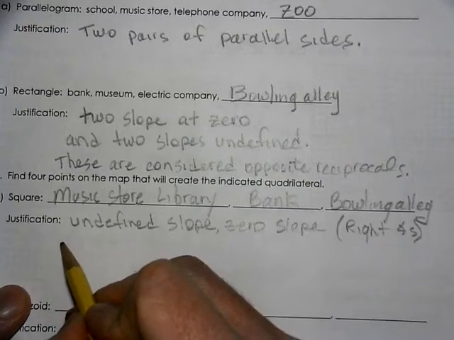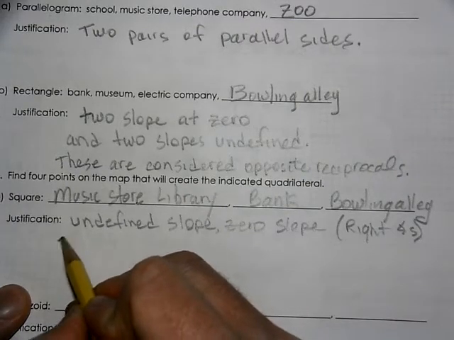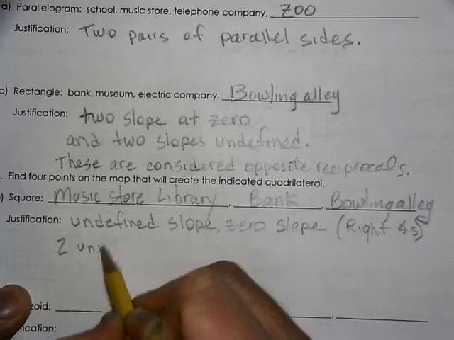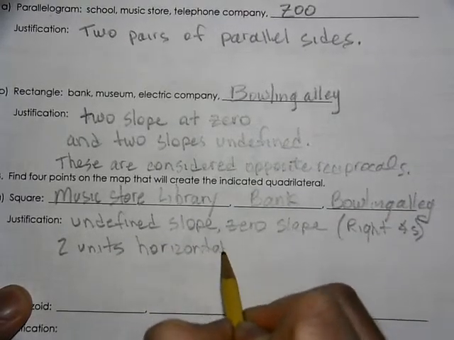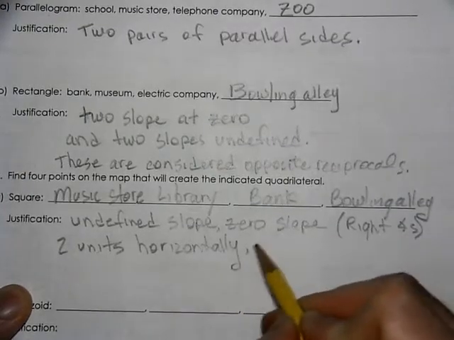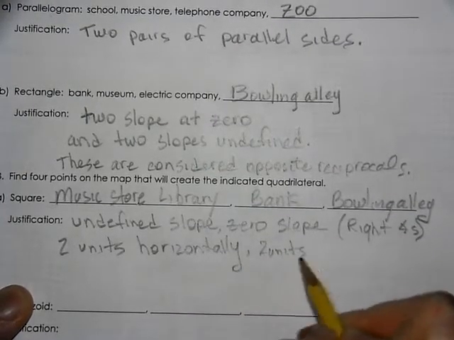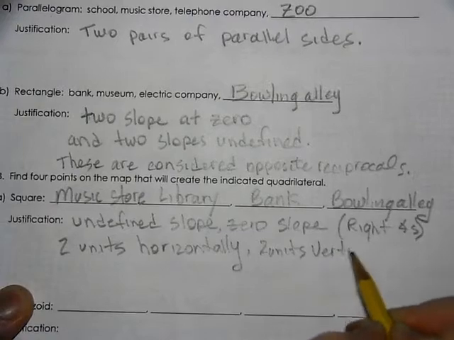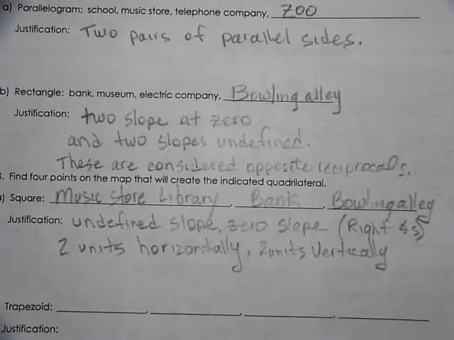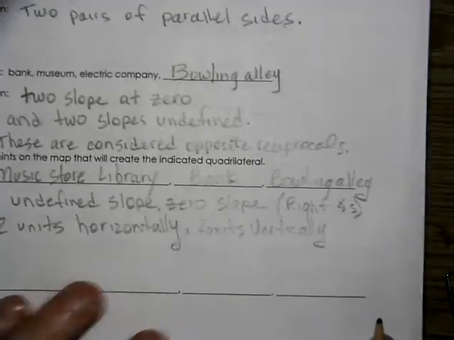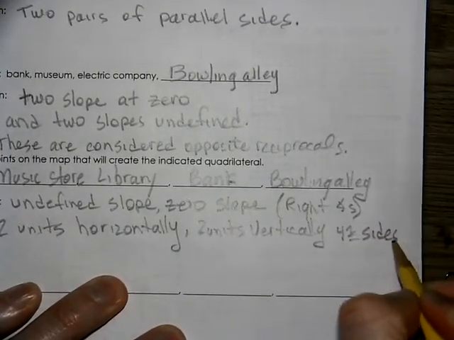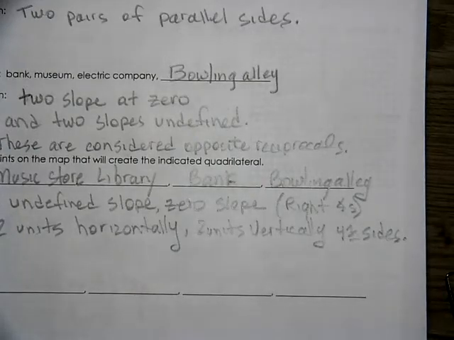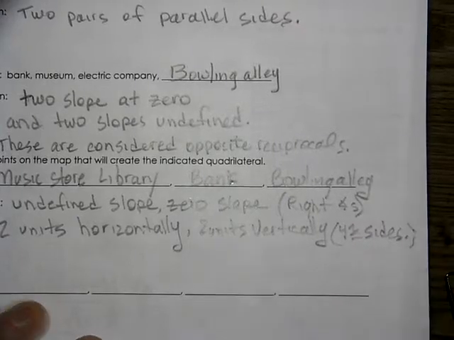And then we have 2 units horizontally, 2 units vertically. So those are easy to count to know your distance. 4 congruent sides. So that's what makes it a square. 4 right angles and 4 congruent sides.